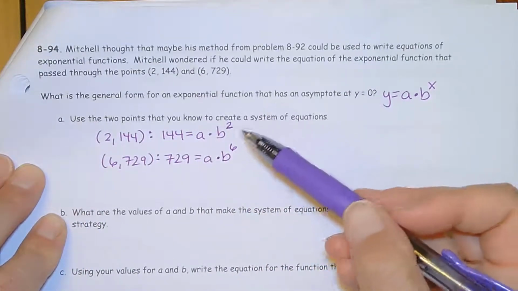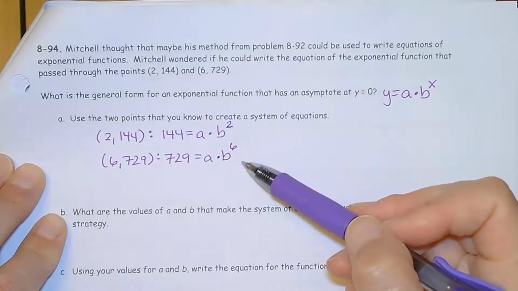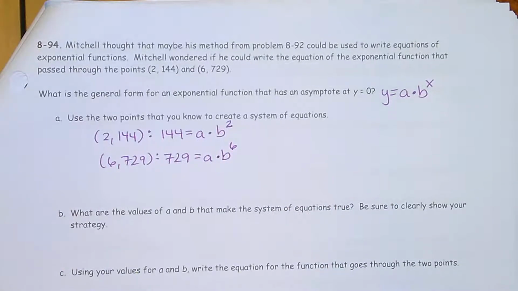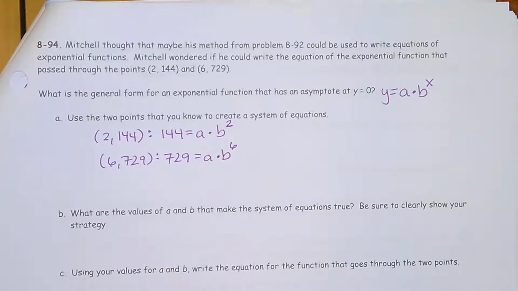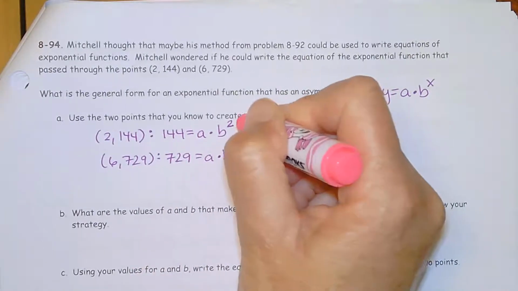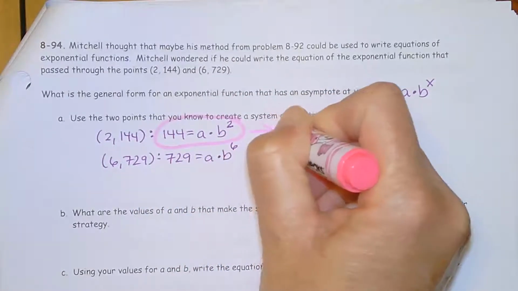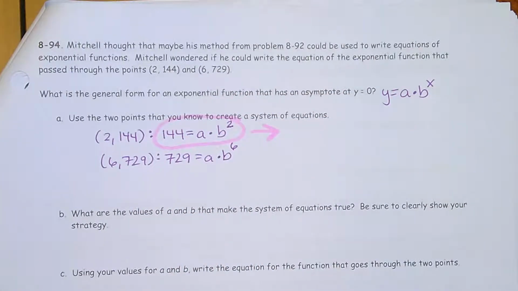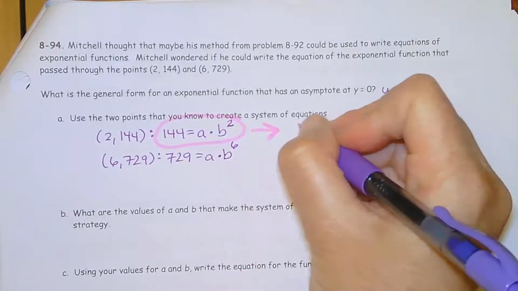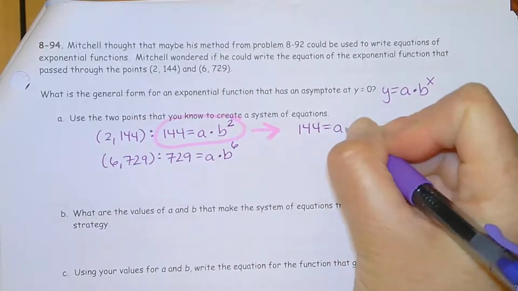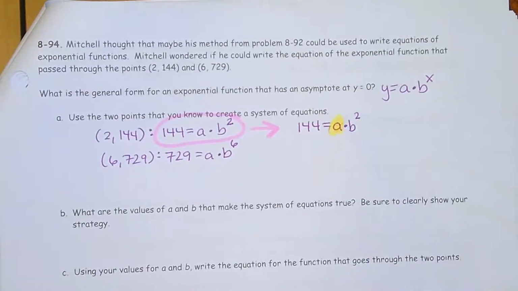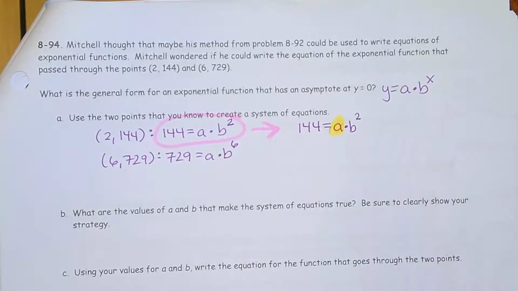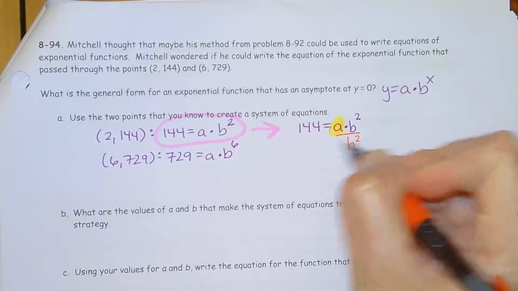Now the other day, what we did was we tried to get one of these equations to be a equals. A equals is easier than trying to get it to be b equals because of the powers. And what we said the other day was it's easier to do it with the one that has the smallest exponent. So this is the one that has a smaller exponent. So this one is the one I'm going to get in the form a equals. So let me just rewrite it here. 144 is equal to a times b to the power 2. And again, I'm trying to get this to be a equals, so I'm trying to get my a by itself. So to get my a by itself, I'm going to divide both sides by b squared.